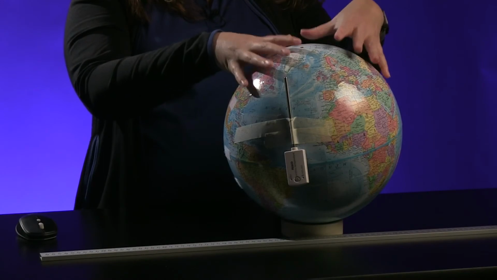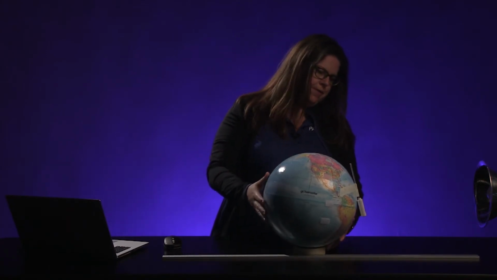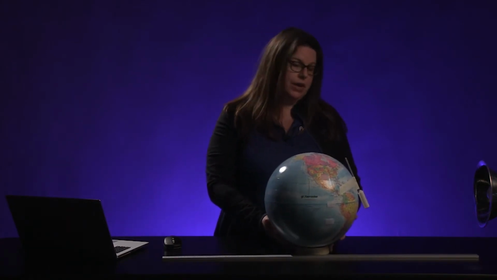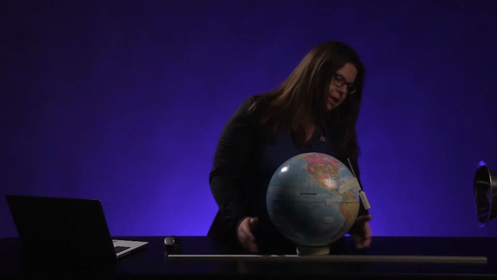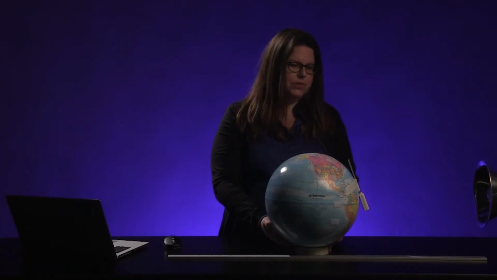Okay, so let's get on to data collection. I want to point a few things out for you. We're going to be focusing our attention on the northern hemisphere today in terms of what's facing away and towards. I'm going to have the temperature sensor facing directly towards the sun. I have my meter stick because I need to be half a meter, 50 centimeters away from the sun.